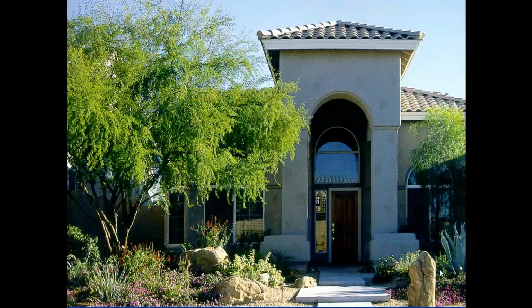And here's a landscape that has used a lot of the elements that we were talking about. They've got a theme here, which I would probably call Southwestern. They've got a variety of layers. They've used boulders. The landscape itself is interesting to look at, and they have a variety of textures.